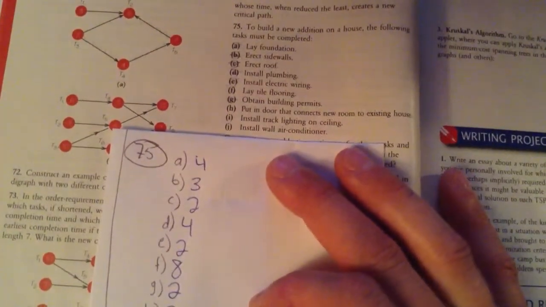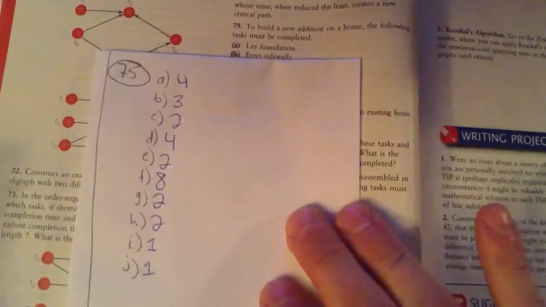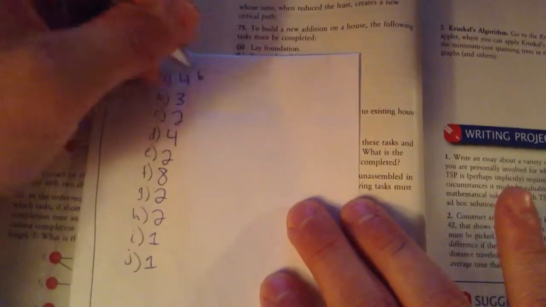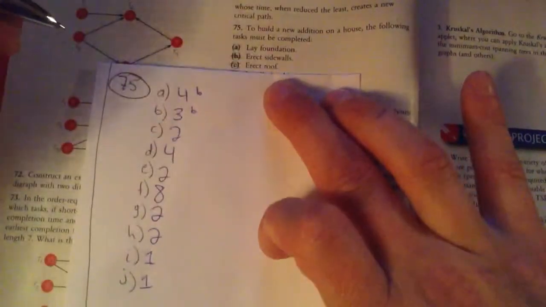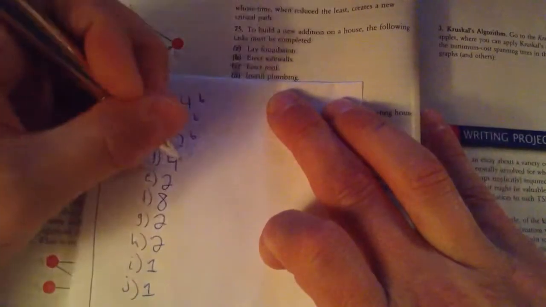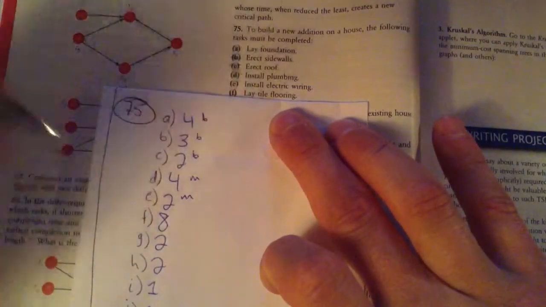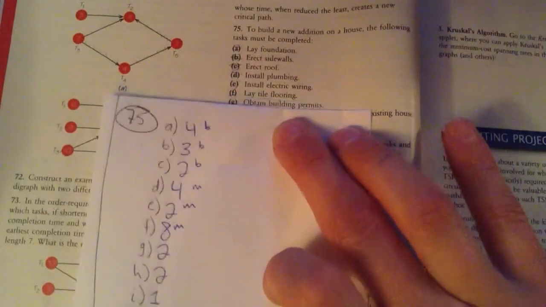Now in order to change this to a digraph, first I'm just going to try to order these things in terms of, do they come near the beginning, middle, or end? Laying the foundation, I'll say, is near the beginning. Erecting the sidewalls is relatively near the beginning. Erecting the roof, still relatively near to the beginning. Plumbing, let's call middle. Electrical wiring, let's call the middle. Laying the tile flooring, that's getting towards finishing. I'll call it the end of the middle.